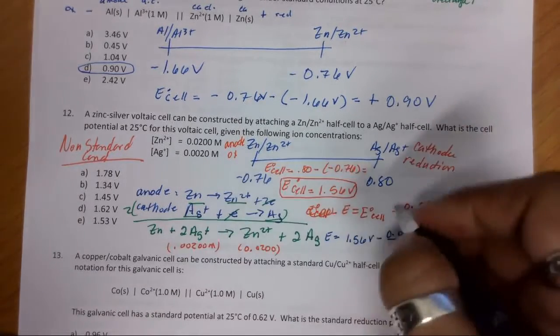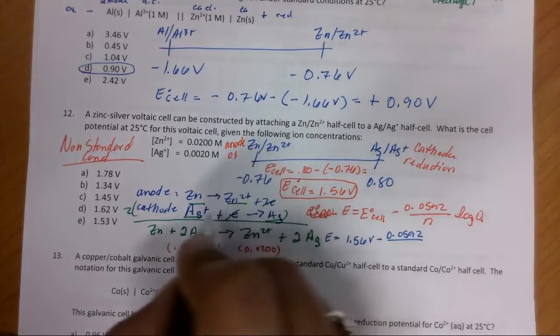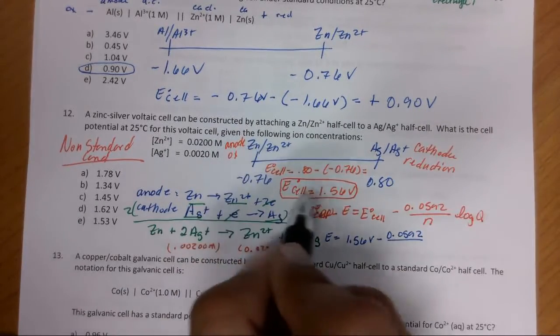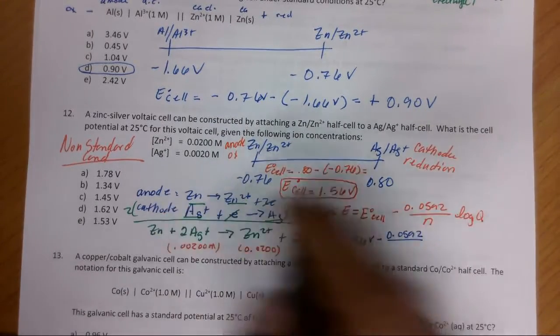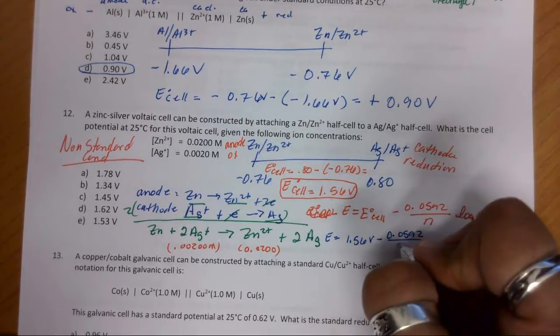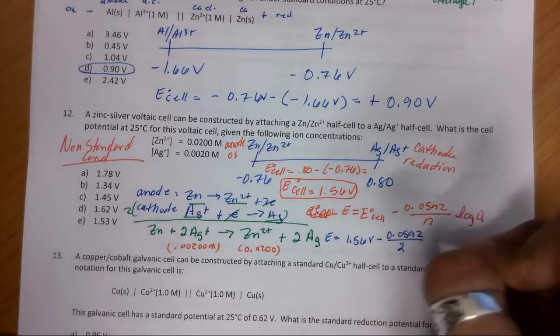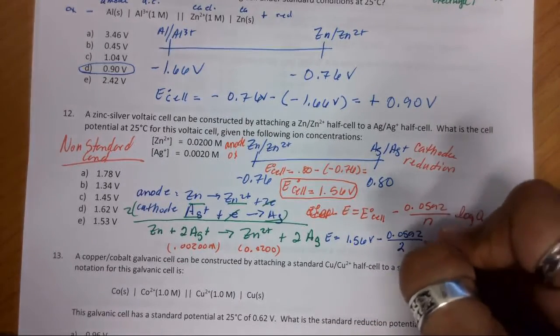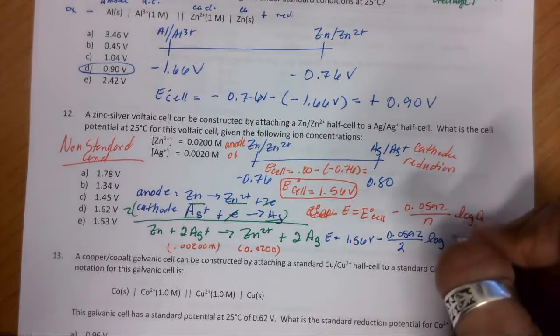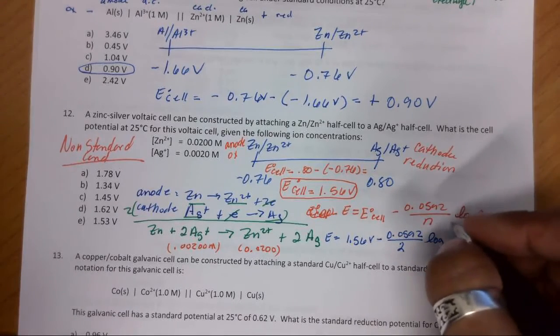It's 2. That's the electrons that I've got, right? Because you have to have the same. If I gain 2 electrons, I have to lose 2 electrons, and they have to be the same in the cathode and the anode. So my number of moles is 2 in this case. Okay, and then it's just log, and now we need to do products over reactants.